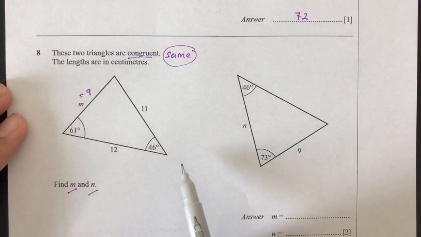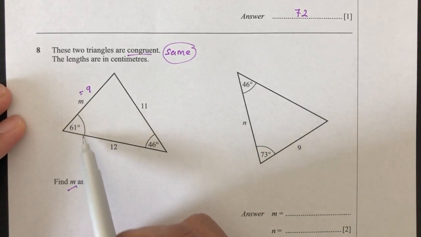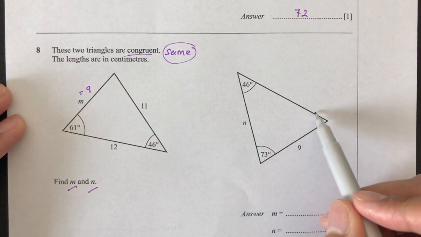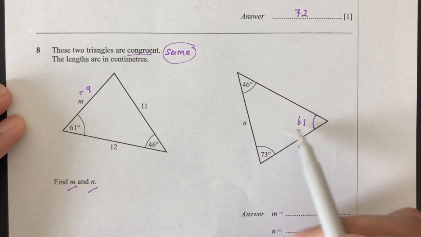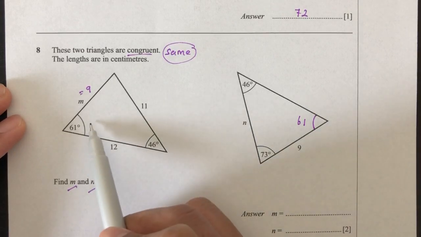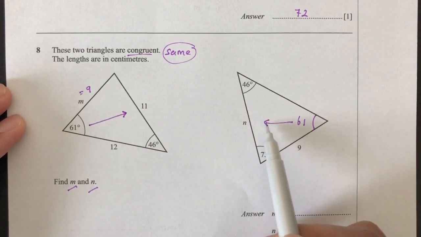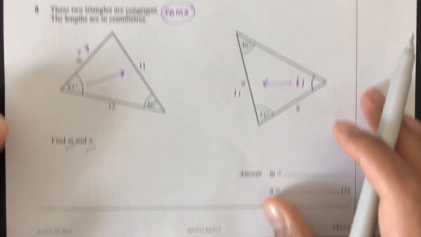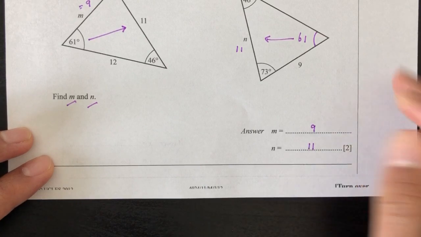Now we have to observe we have angle 61 here. So where should angle 61 be? It will be this one. Or you can just do 180 minus these two. You will get 61. Now 61's opposite side is 11. So same thing, this should be 11. So the value of m will be 9. n will be 11.